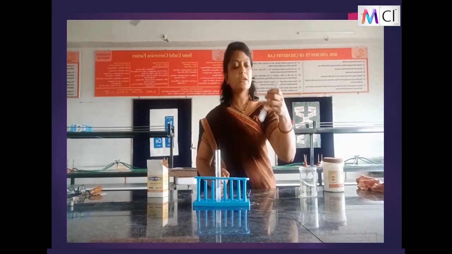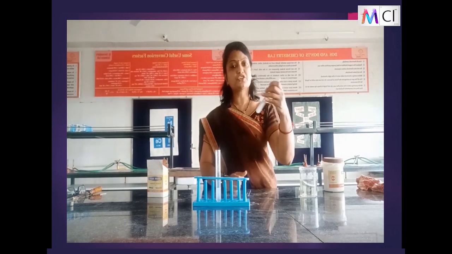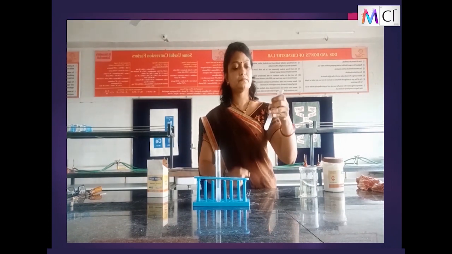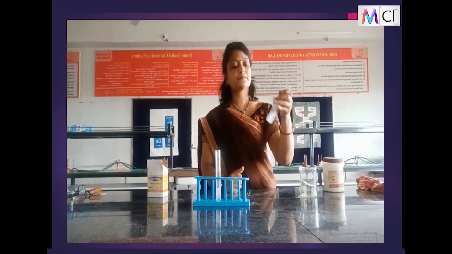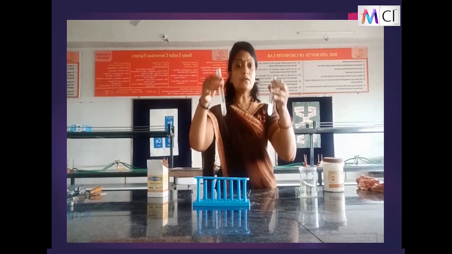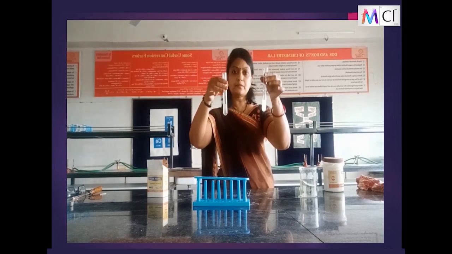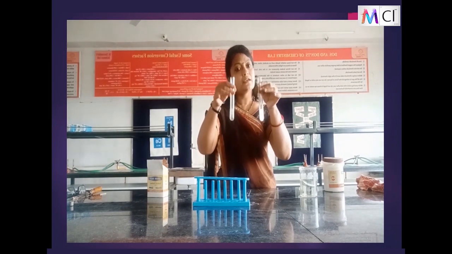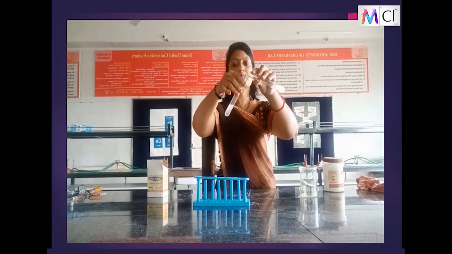Completely dissolve this barium chloride in the water by simply shaking it. Now, when I add this barium chloride solution to sodium sulfate, let's observe what happens.